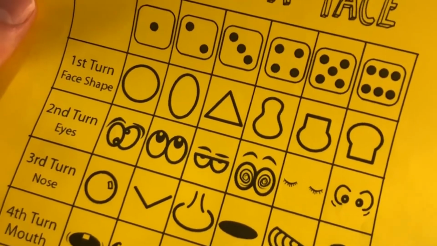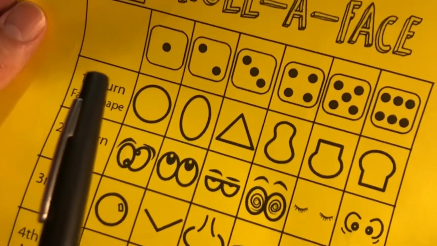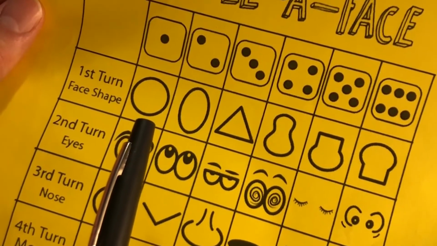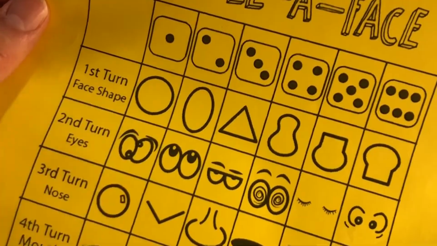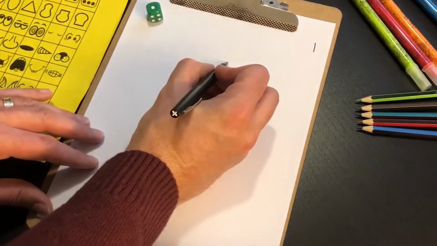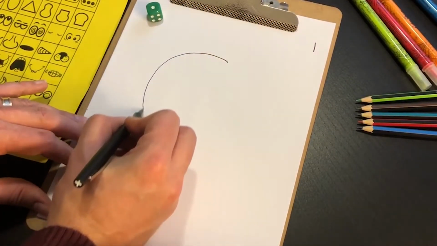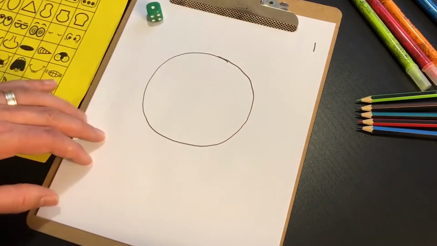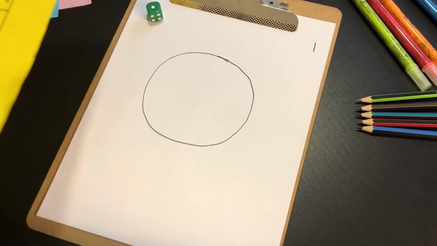Let's do an example. On my first turn, I rolled a 1, which means that the shape of the face that I'm going to draw is a perfect circle. Let's do that right now. Maybe not a perfect circle, but close enough. Well, let's do another turn.